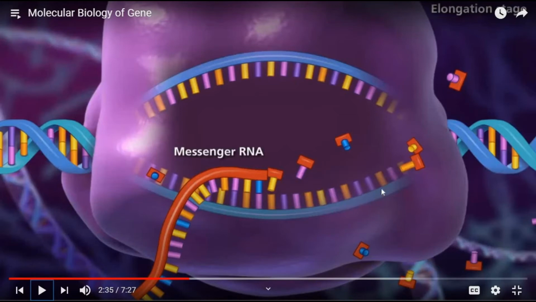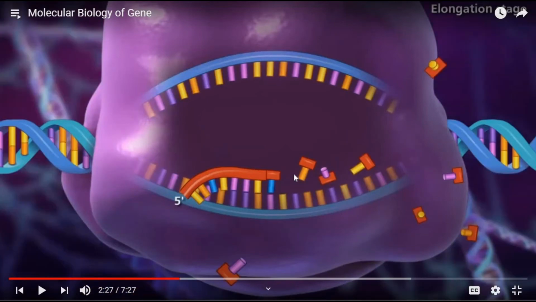So ini adalah transcription unit yang ada pada DNA dan DNA strand in the 3' to 5' acts as template. So kita akan lihat bahawa yang template tu adalah yang kat bawah ni. Dan RNA polymerase will move along the template DNA strand dan dia tambahkan RNA nucleotide pada penghujung 3' end.